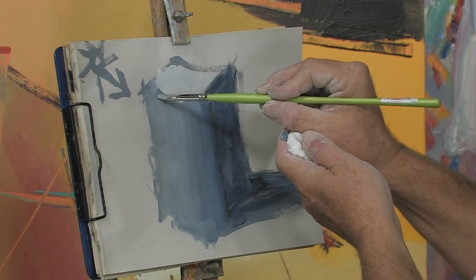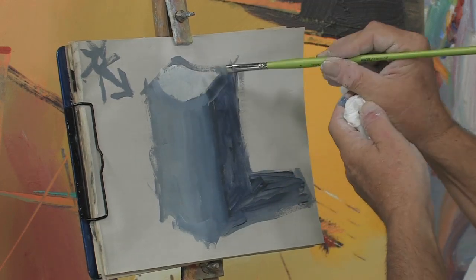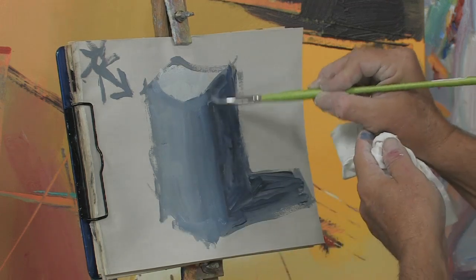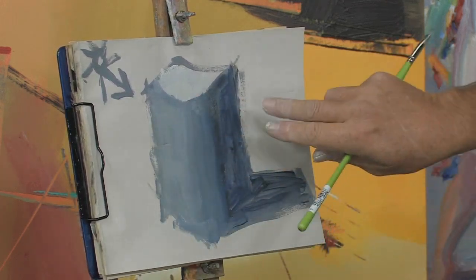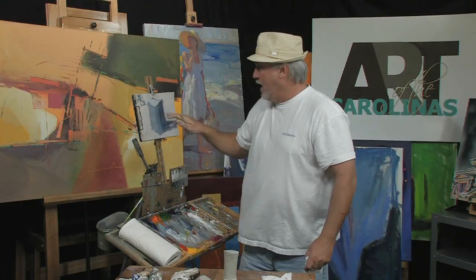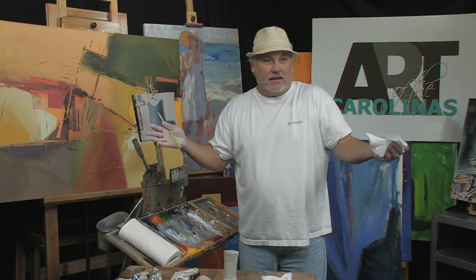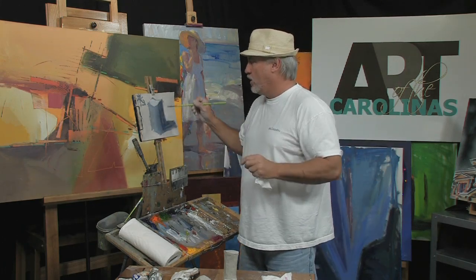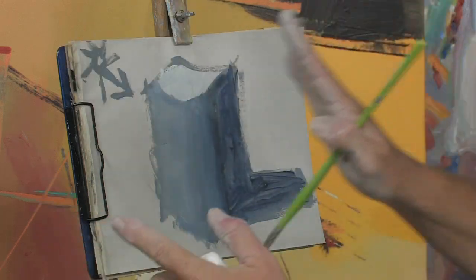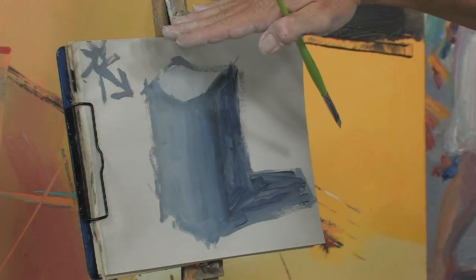Now watch, I can make it look round by changing that. You see how it looks round now? Because now instead of having 1, 2, 3, or 4 facets or planes, I've got 6, 8, 10. Who knows how many? And every time it gets a little bit lighter, a little bit darker as it goes around the form. This side always stayed light.